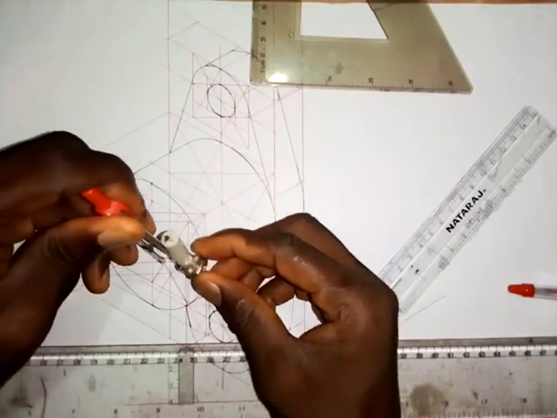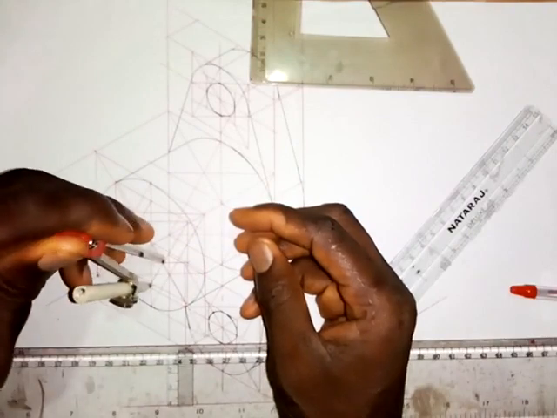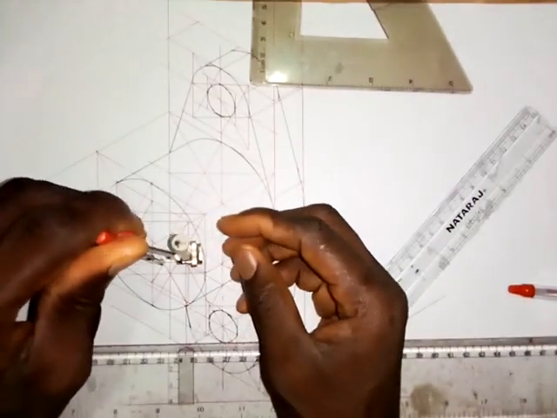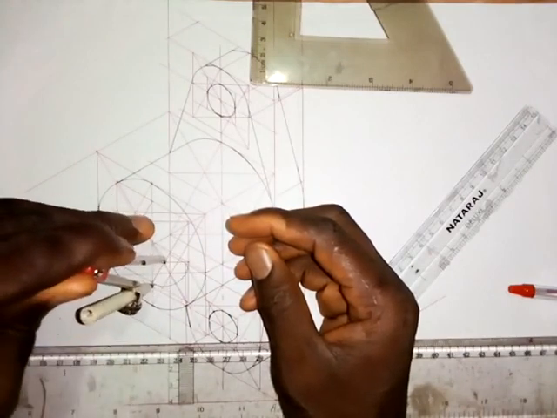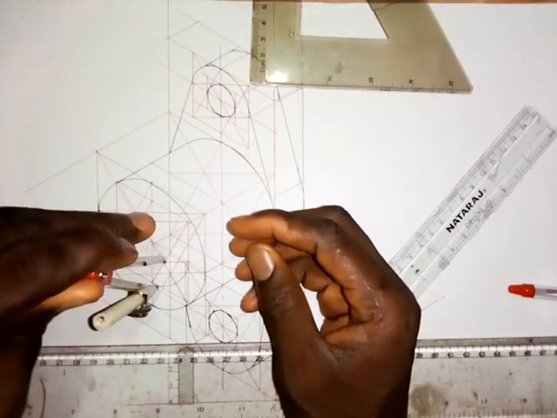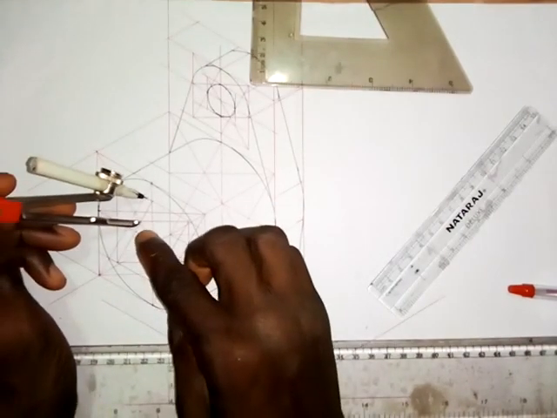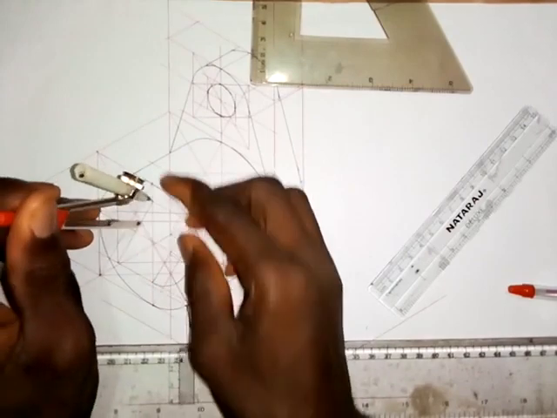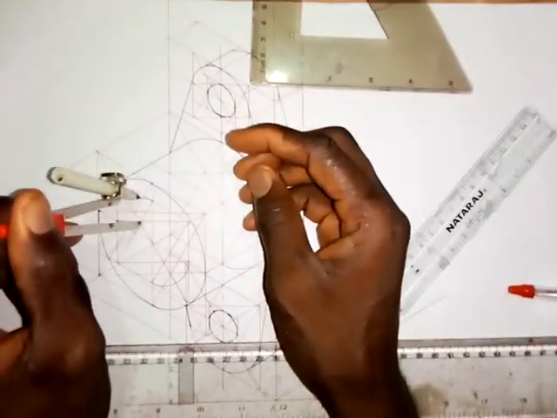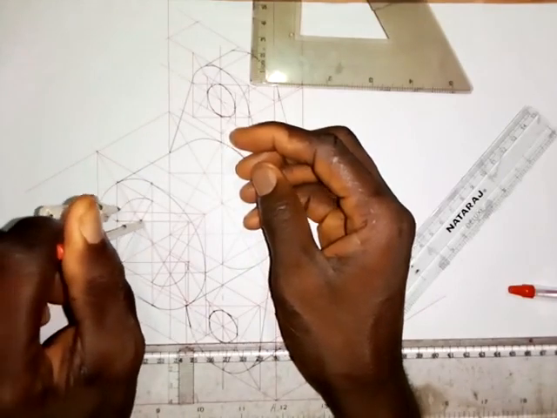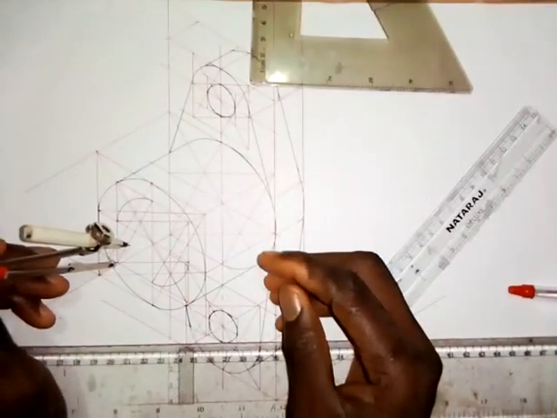So the lines are many, so I have to be careful. Alright, so I'm almost done.